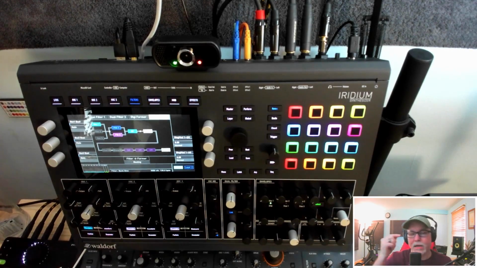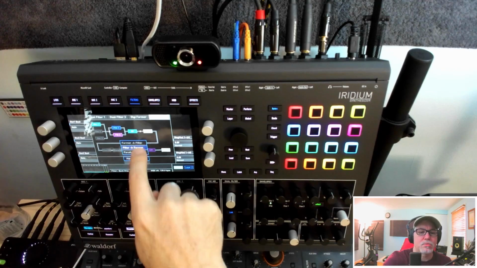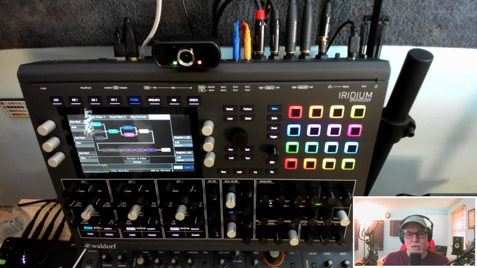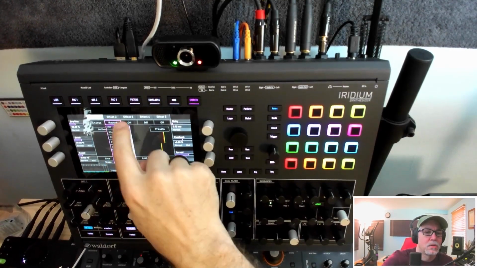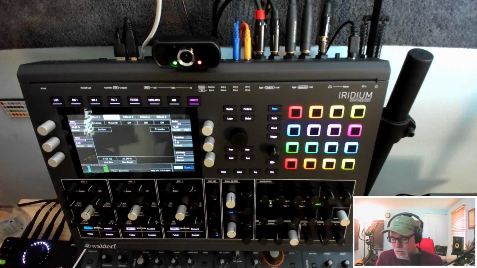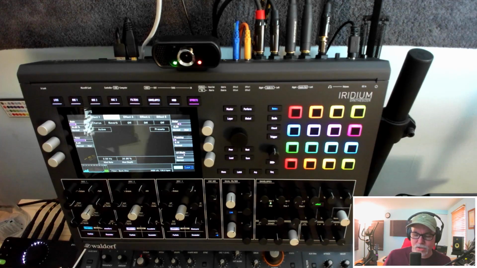So if we go back here, let's change the routing and put the digital former in front of this. And now we're getting a totally different tone. And the filter is adding a lot of saturation. So let's try that one out with the effects. Let's just see how that one sounds. Okay, kind of interesting, kind of cool.